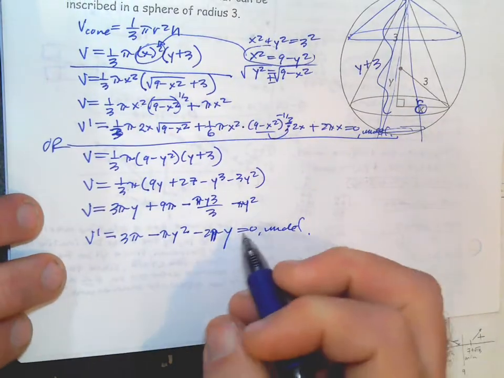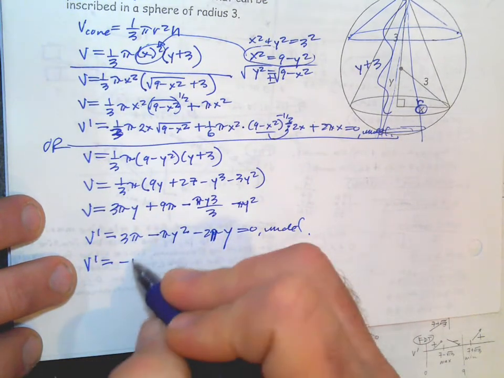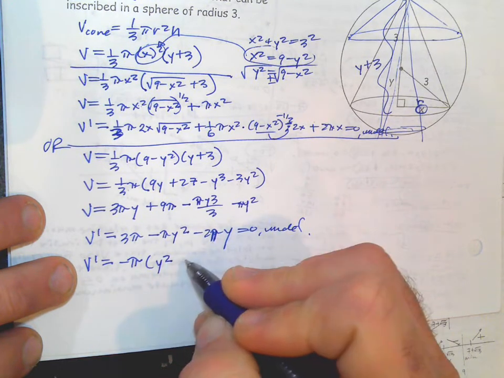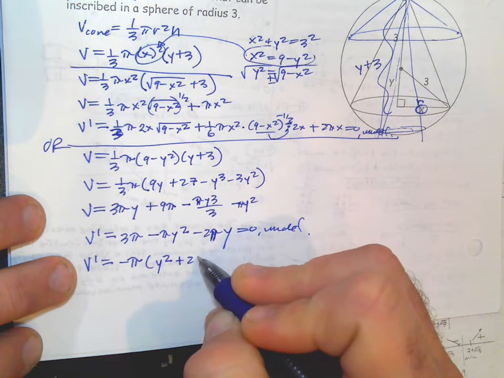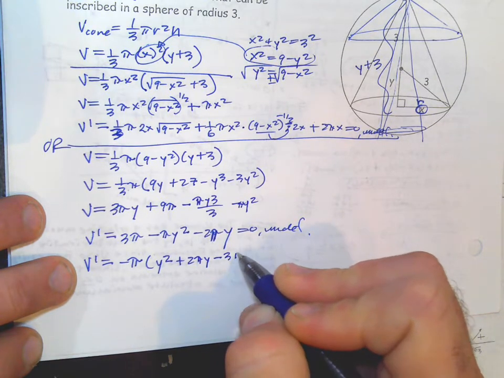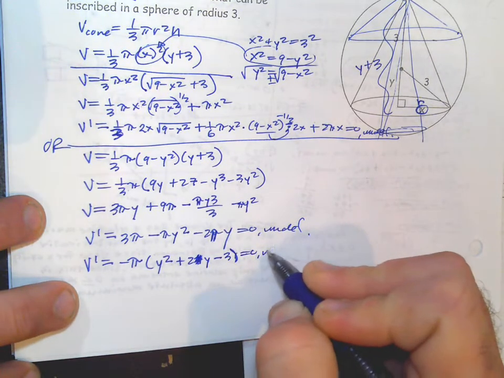And this one, let's see, I'm going to factor a negative pi out. Put the y squared first, and then the plus 2y, and then the minus 3. I factored the pi out, so the pi shouldn't be there. Equals 0, and solve.